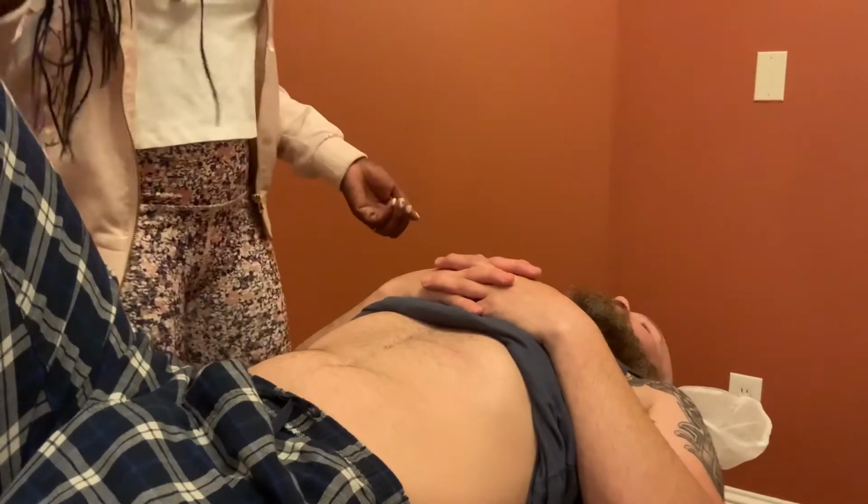Now for deep palpation, I'm going to have the patient bend his knee for me, which helps relax the abdominal musculature, allowing for a deeper palpation. Because deep palpation is a bimanual movement, meaning I'm going to be using both of my hands, and I'm going to go 1 inch into the tissue. Again, I'm going to be feeling for pain, any tenderness, any masses, and so on.